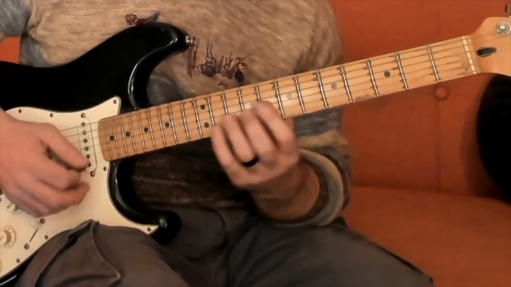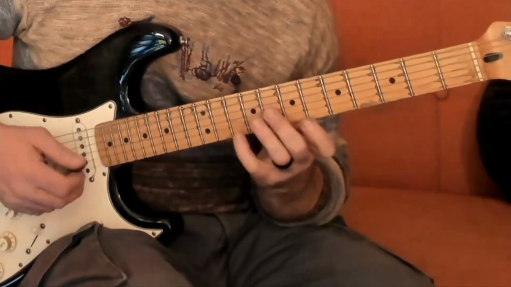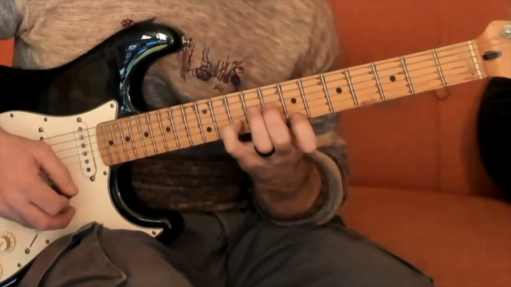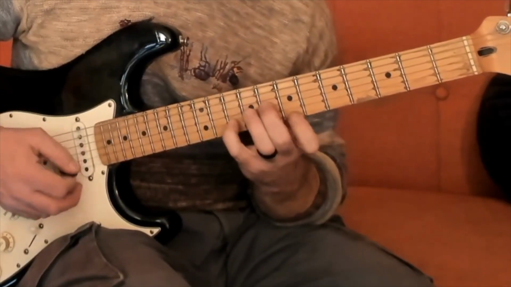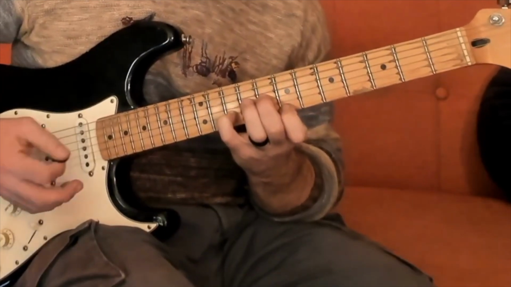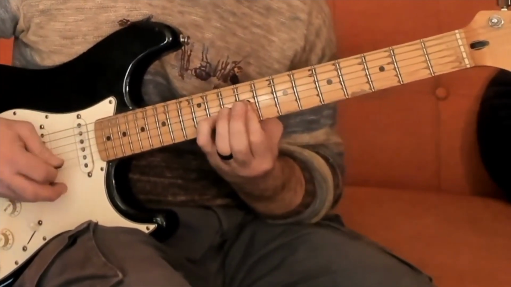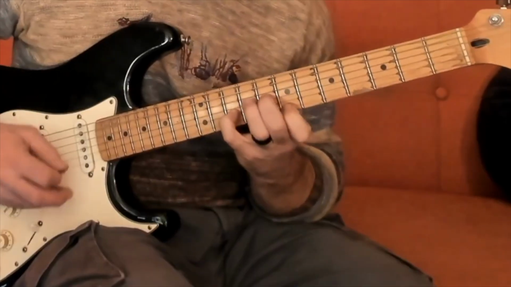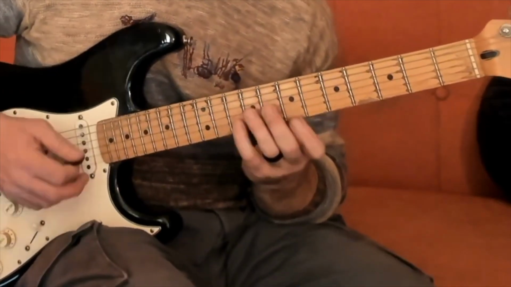Then you could do, there's the D sharp, A, B. That's going to get us to that B7. So let's say you just wanted a high part here. You could go. And you can already see it's kind of moving in a cool way.